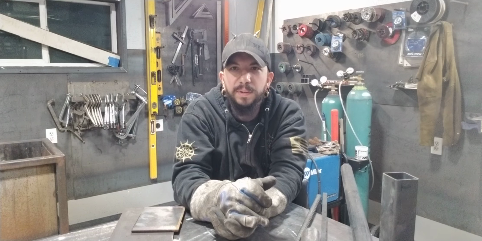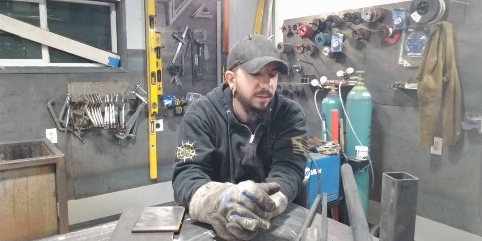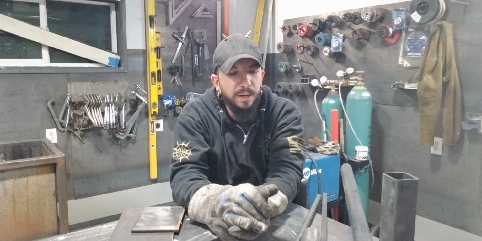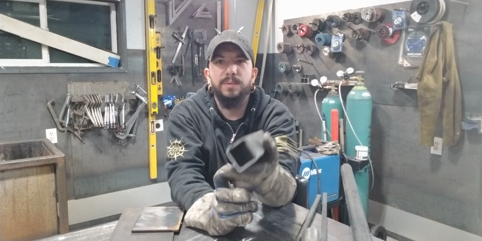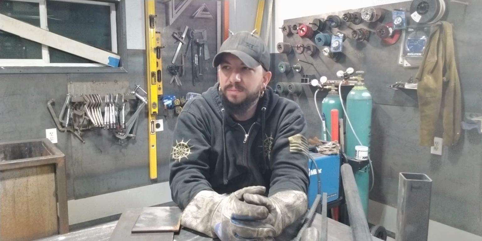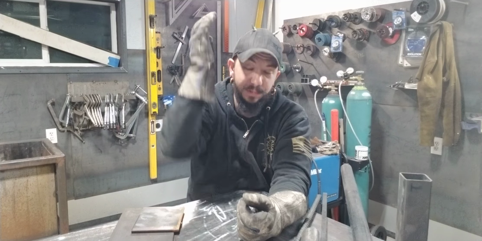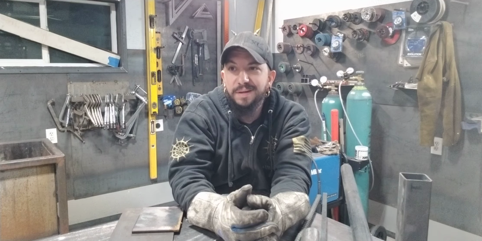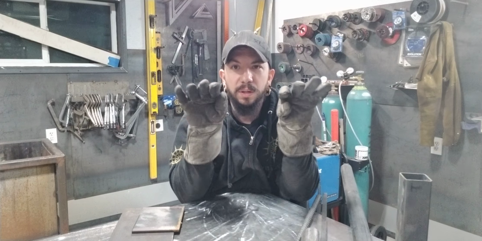Like I say, flat bar, solid round, solid square, and your square and rectangular tubing is most of what we use for just about everything in our general smaller scale world.